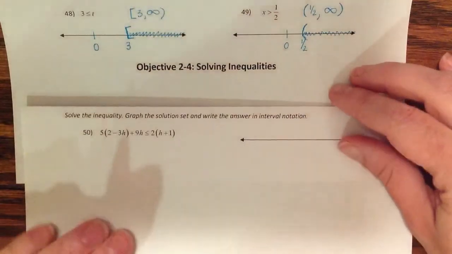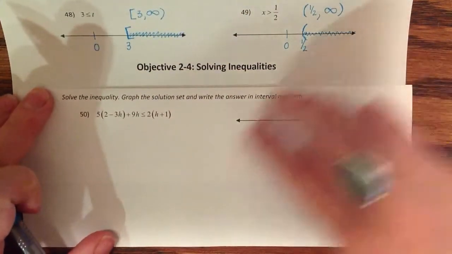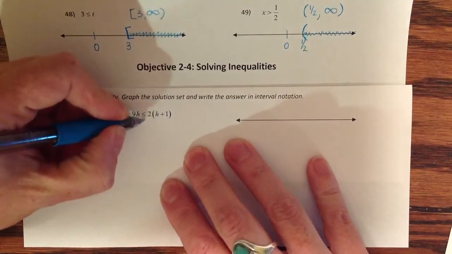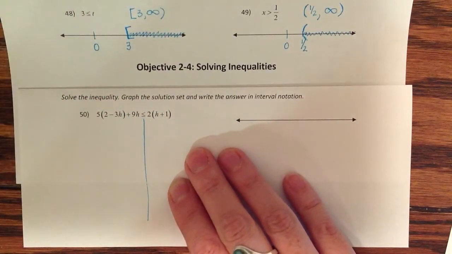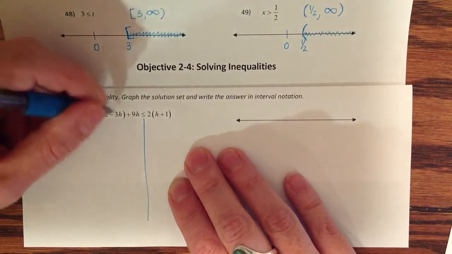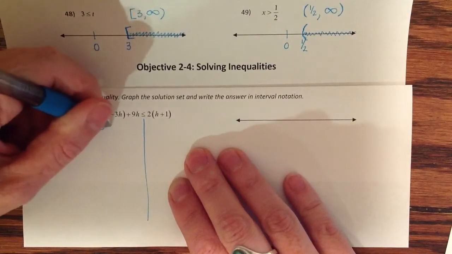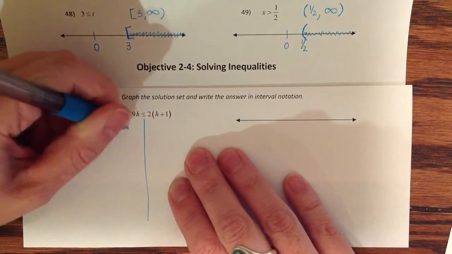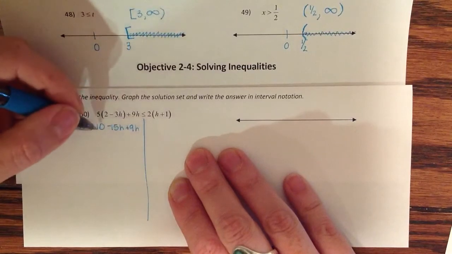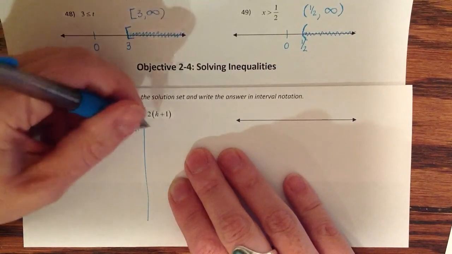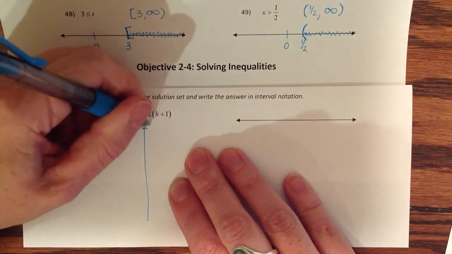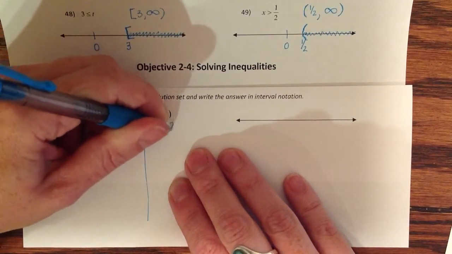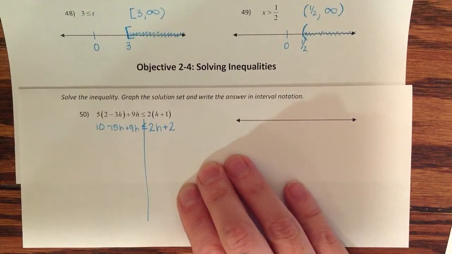we're looking at an equation that looks very much like the algebraic ones we've already solved. I'm going to put the line down the middle of my inequality, just like I have before, and use the same algebraic steps that I've used in all of the previous sections of this chapter. Distributive property first gives me 10 minus 15h plus 9h. Instead of the equal sign, I'm drawing the less than or equal sign, and the distributive property on the other side gives me 2h plus 2.